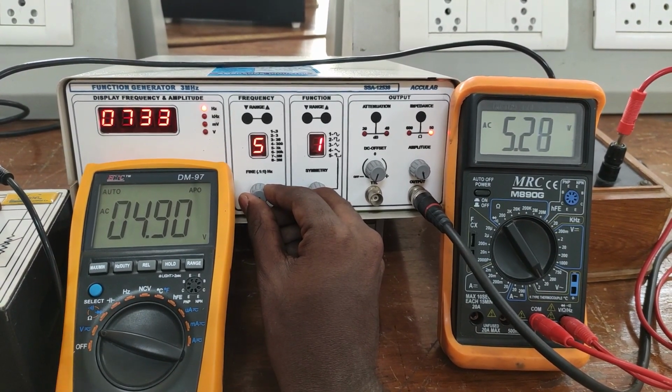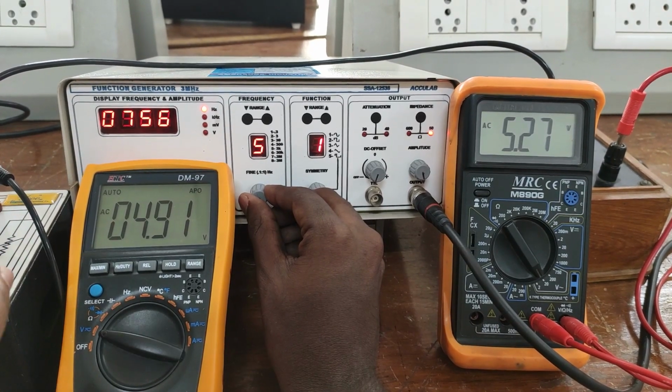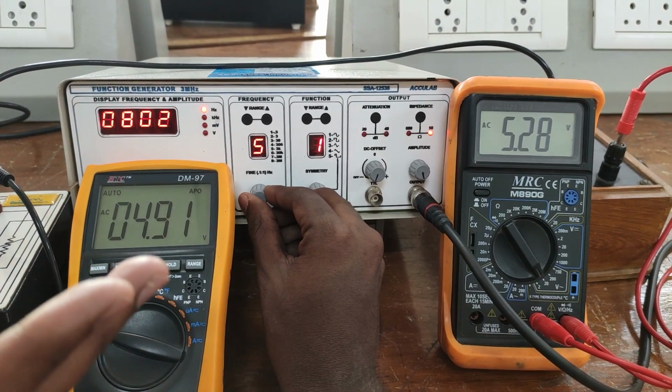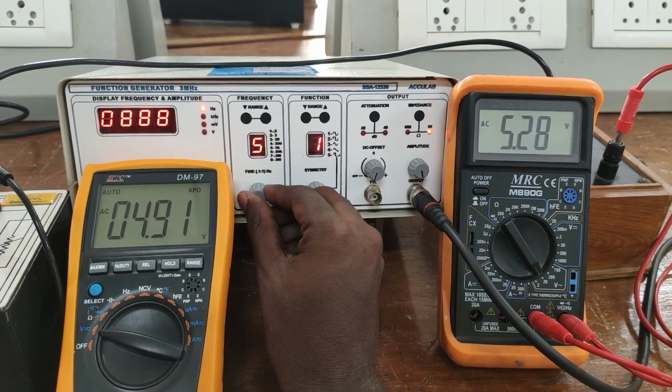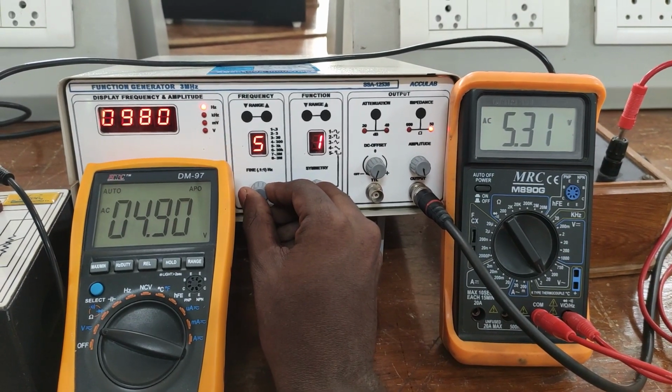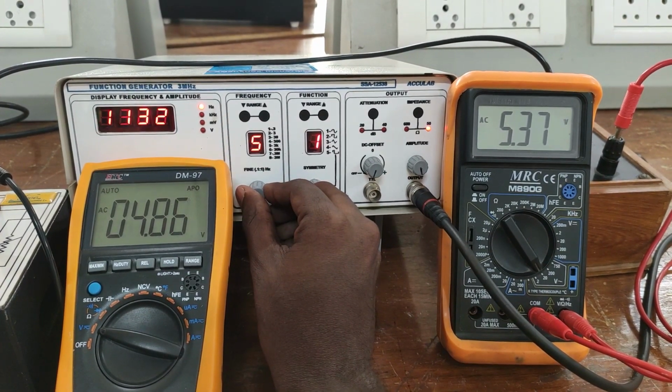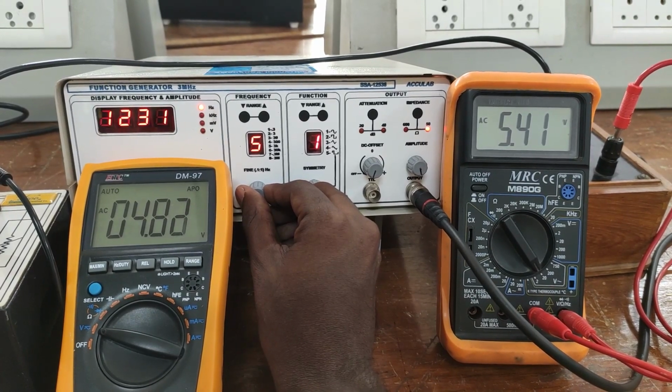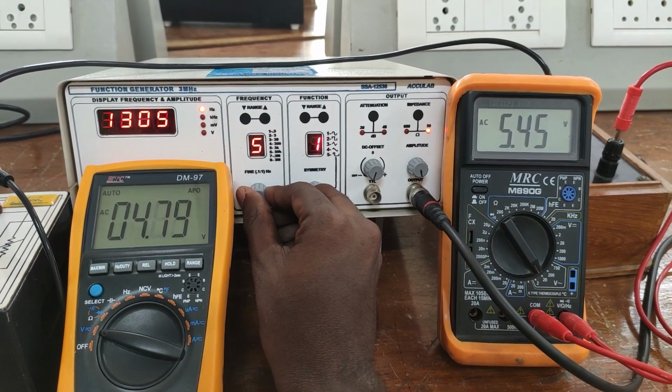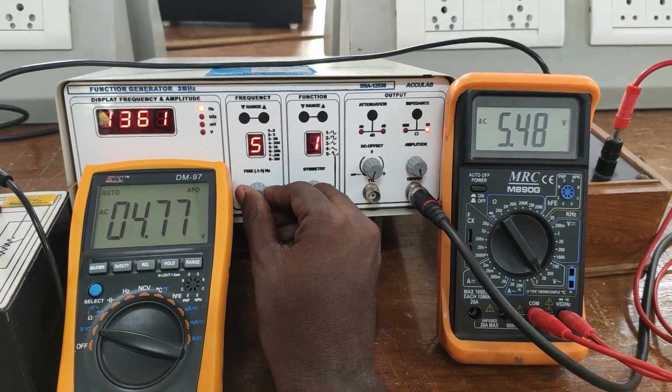Still, you can see that the output voltage is increasing and the input voltage is decreasing. Now, after reaching some point, we can observe that the output voltage is decreasing and the input voltage is increasing. The corresponding frequency at this point is called the resonating frequency.